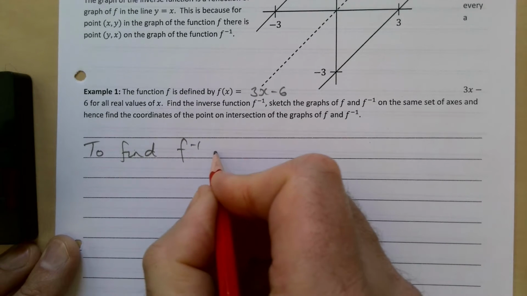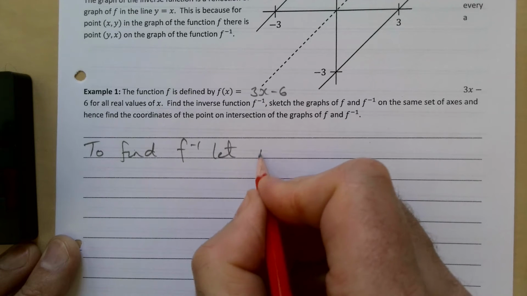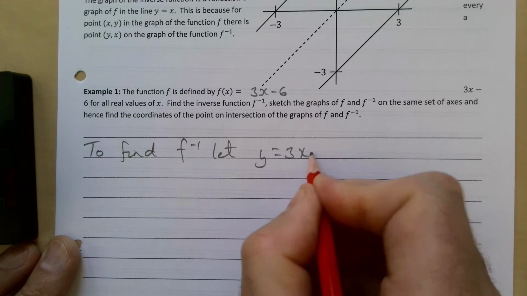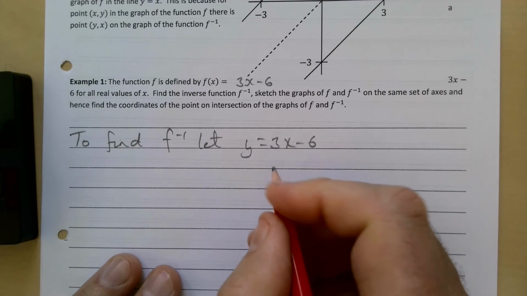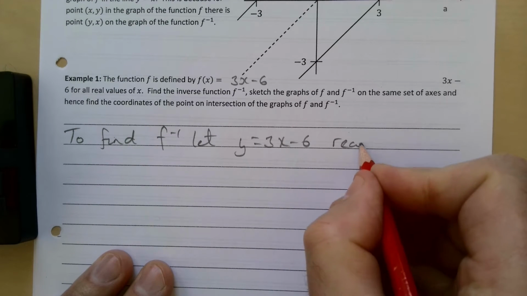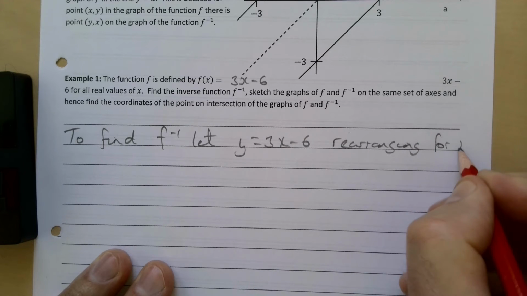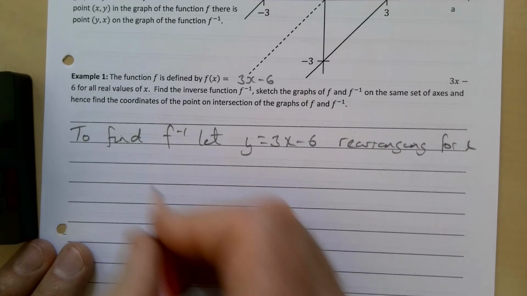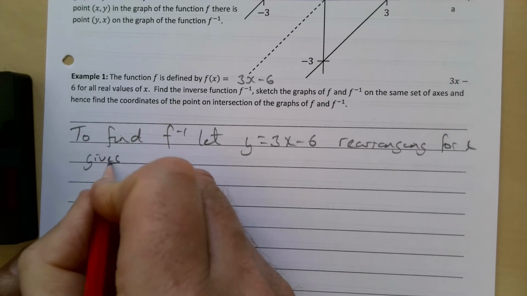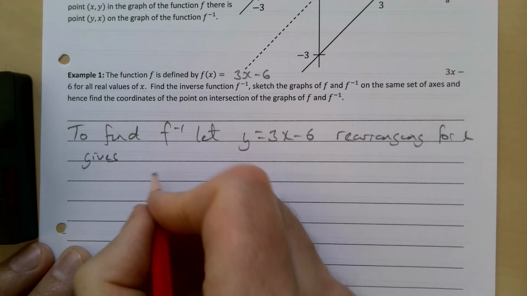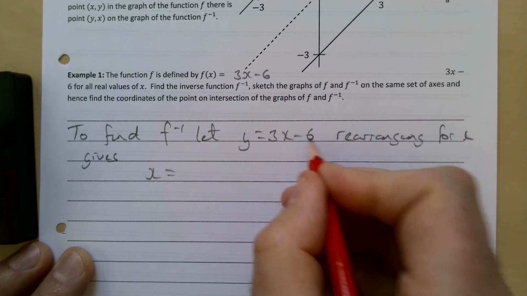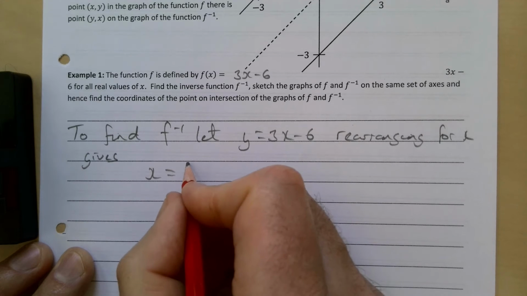So to find f to the minus 1, we're going to let y equals 3x minus 6. Rearranging then for x gives x equals, add 6 to both sides and divide by 3.